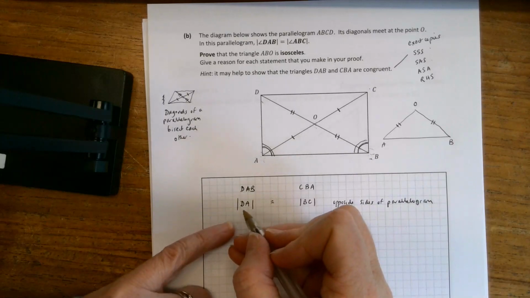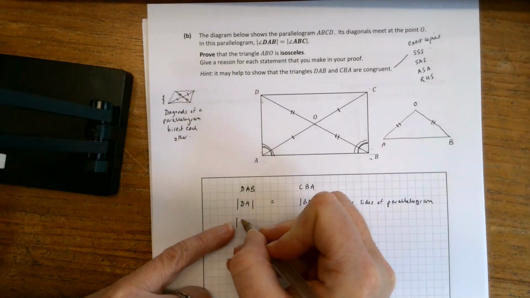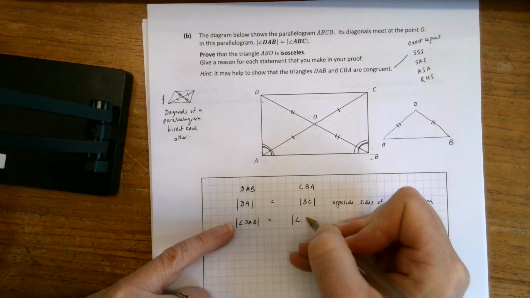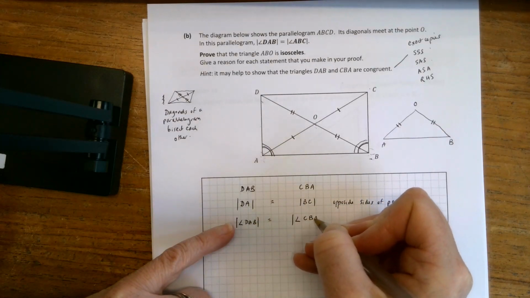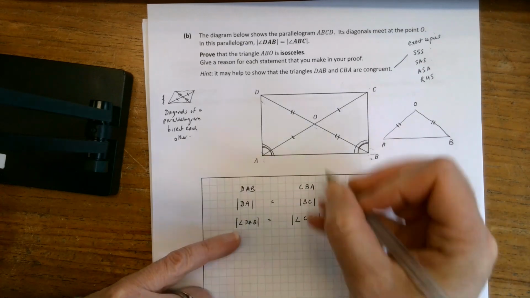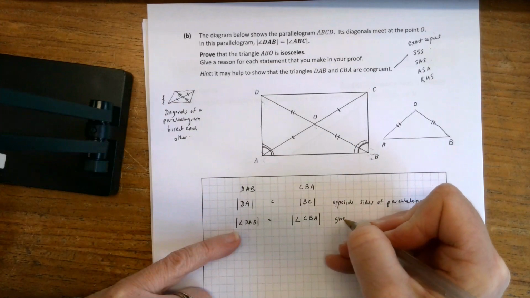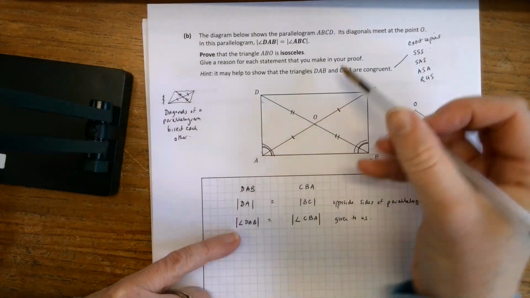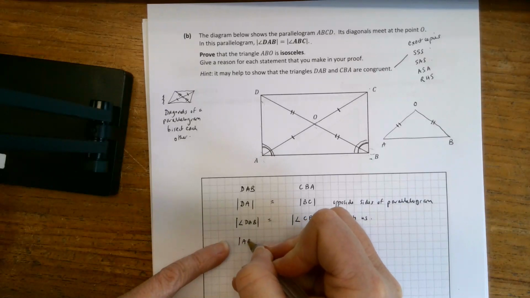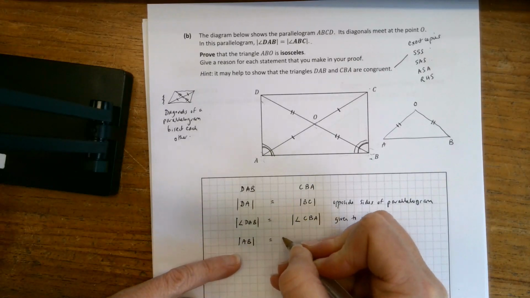Now, what else do we know? We know that the size of angle DAB is equal to the size of angle CBA, or ABC, they've told us actually, because that was given to us, up here. And then finally, we know that AB is equal to AB.